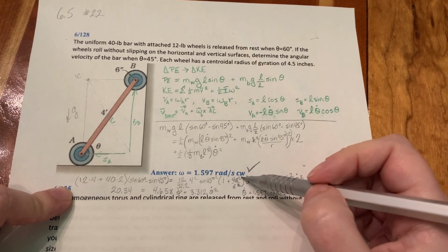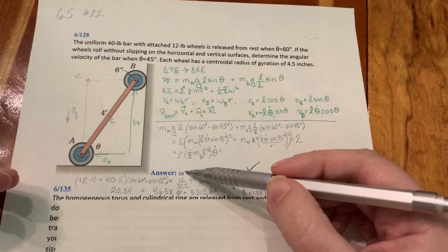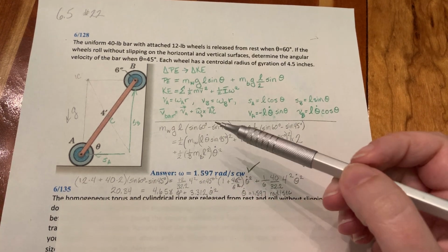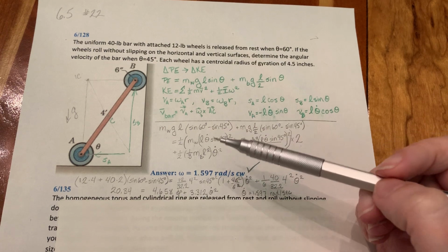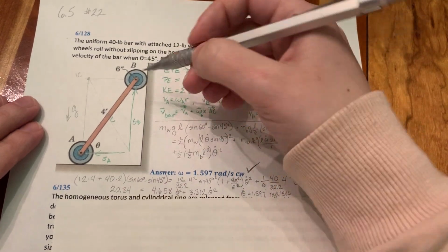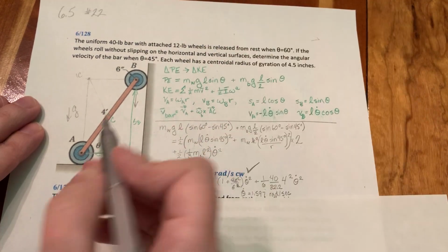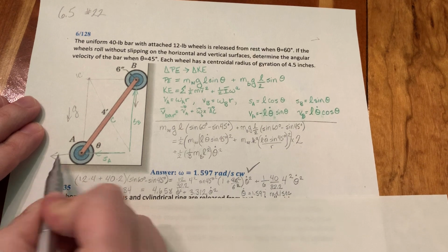I guess the one thing to be aware of is that when you use energy methods and they ask for a vector quantity with a direction like this, then you are going to have to reason out which direction it's going to be. So let's do a little bit of that. So we know that it's going to be falling down. So this point will be rotating this way. This point will be rotating this way.